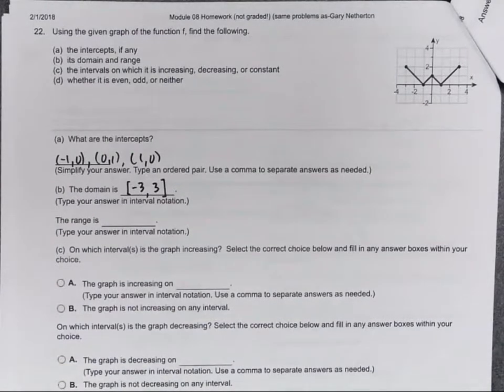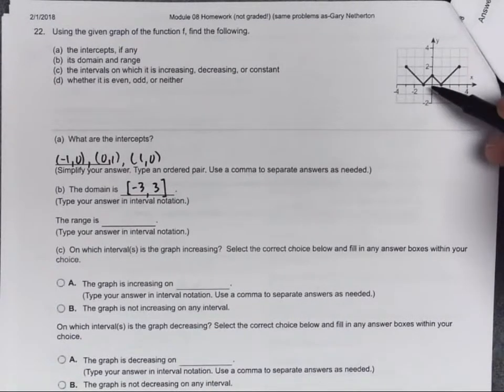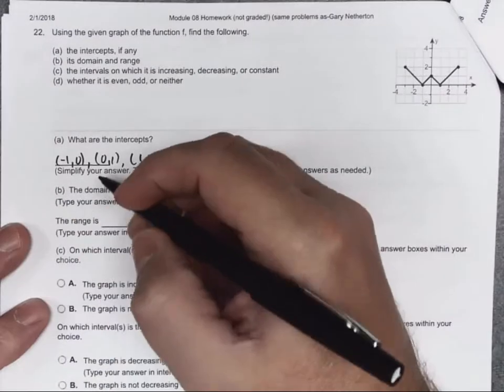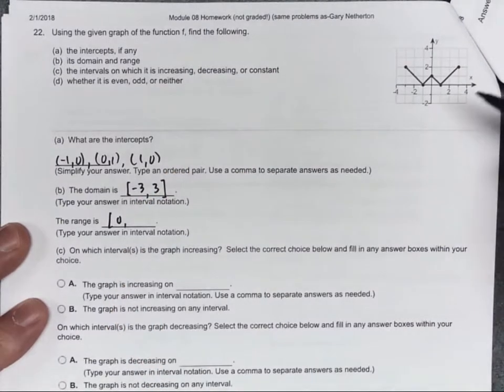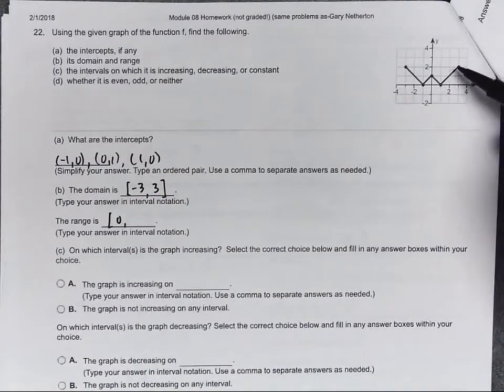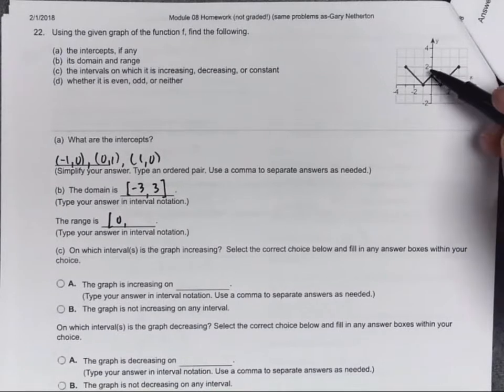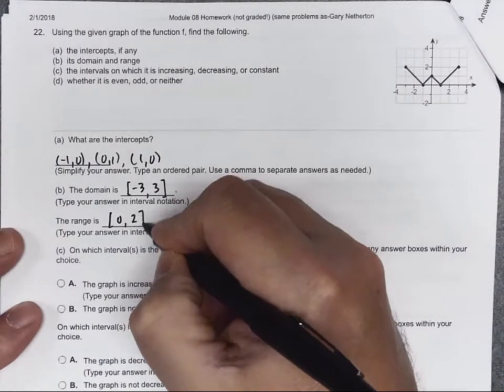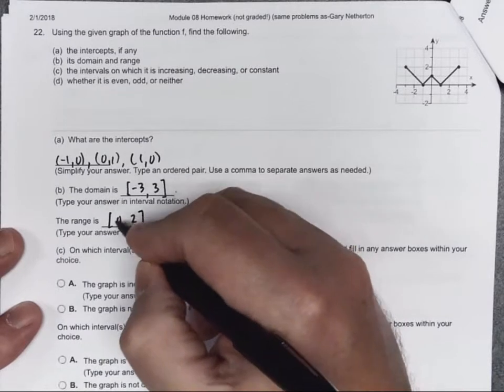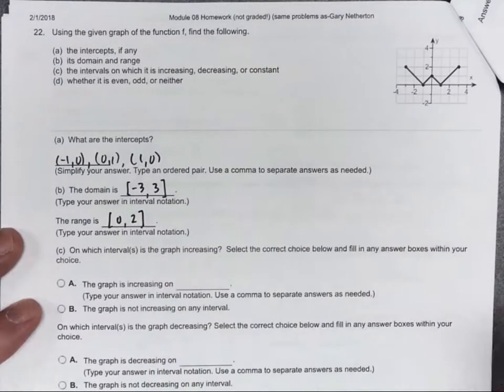So the range now are the y's, the smallest value of y to the largest. How far down, what's the smallest value of y? Looks like these 2 points are the same, and looks like the value of y is 0. So the range is going to start at 0 with the bracket. And what's the highest, the largest value of y? Looks like both these points are at 2. Looks like the range goes from 0 to 2, including 0 and 2. So we both have brackets.